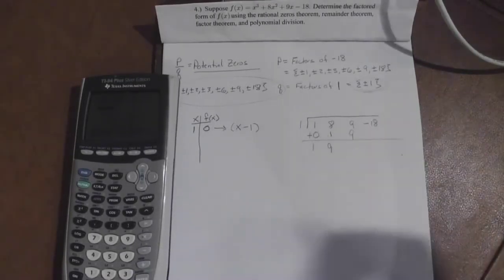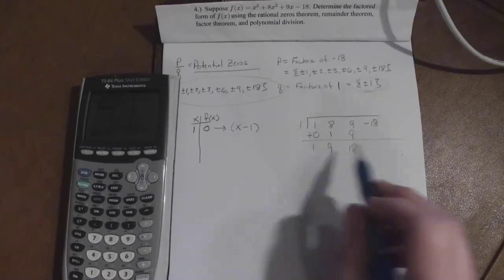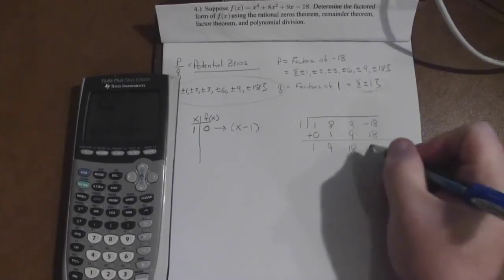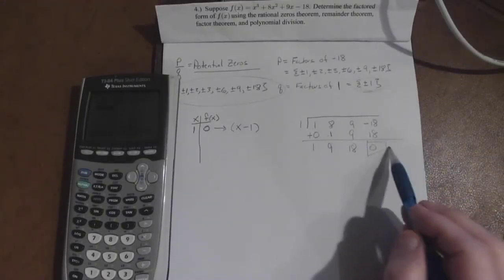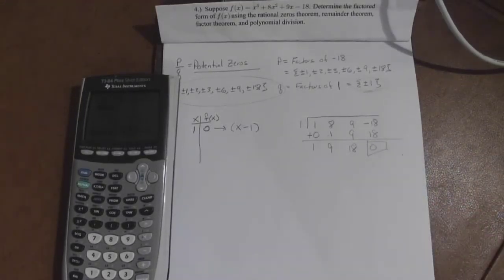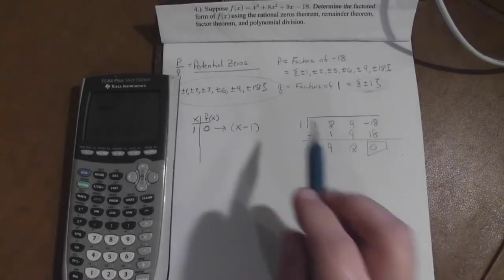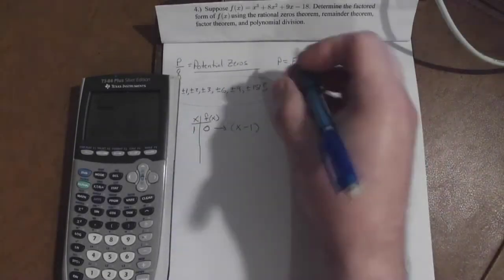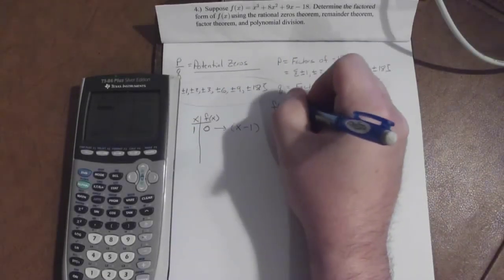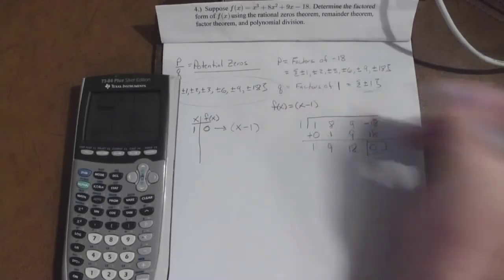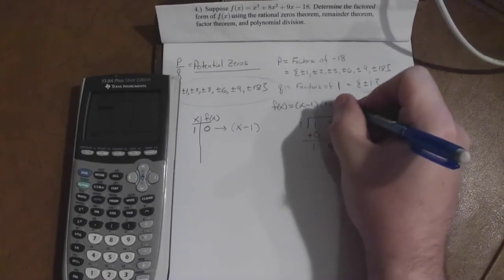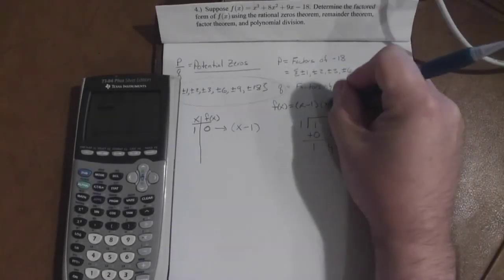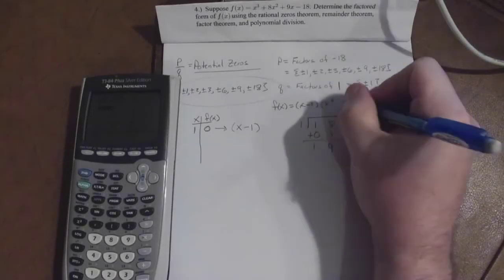So 1 times 1 is 1, and add. You get 9. 1 times 9 is 9. Add, you get 18. 1 times 18 is 18. Add, and you get 0. And again, this is confirming that we are on the right course, right? We do see this result of 0. So that starts to tell us that if we think about our polynomial up here, f of x can first start to be factored as x minus 1 times this remaining portion. That would be x squared.